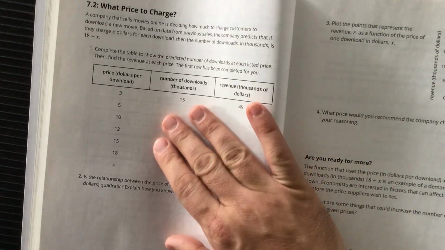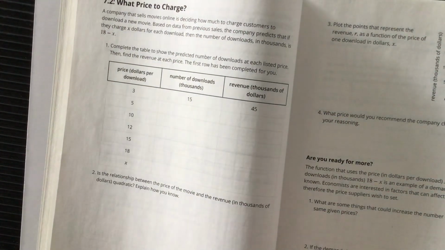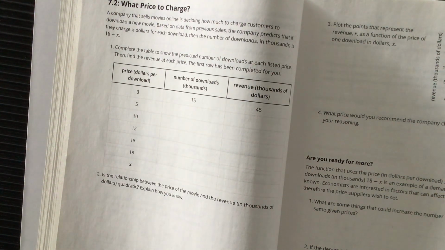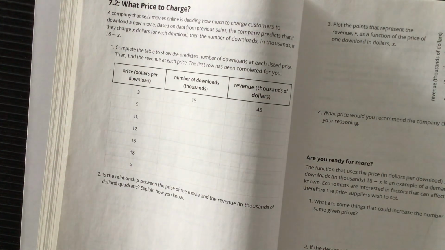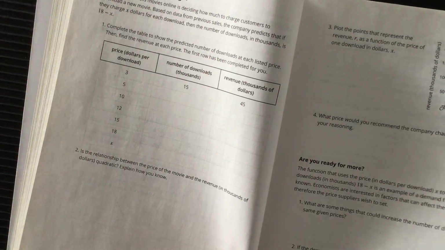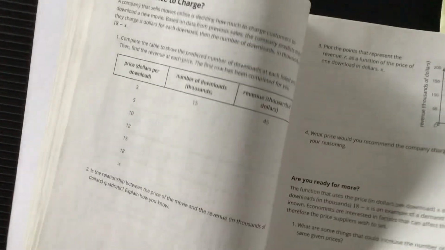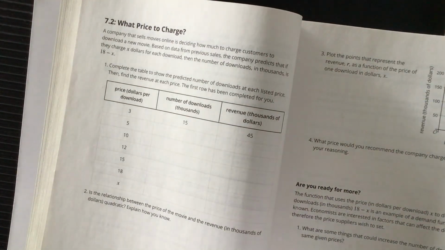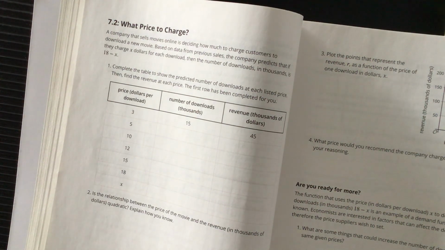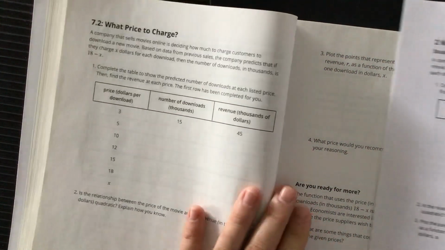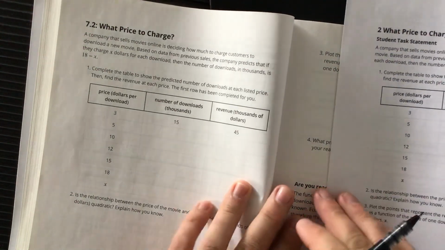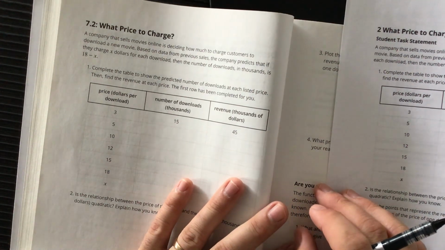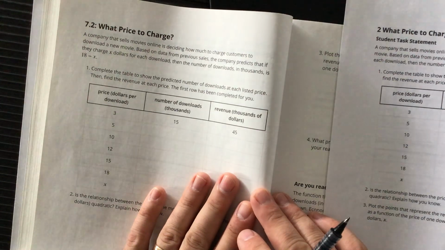Question number 2. Jackson, why don't you read that for us? A company that sells and uses online is deciding how much to charge customers to download a new movie. Based on data from previous sales, the company predicts that if they charge X dollars for each download, then the number of downloads in thousands is 18 minus X. Complete the table to show the predicted number of downloads at each price, and find how much the revenue is.